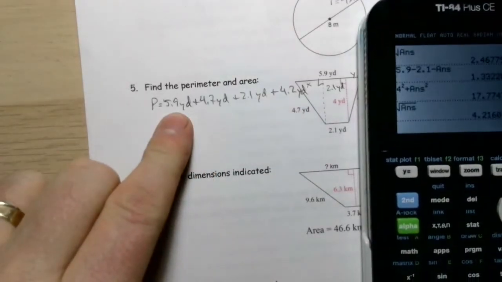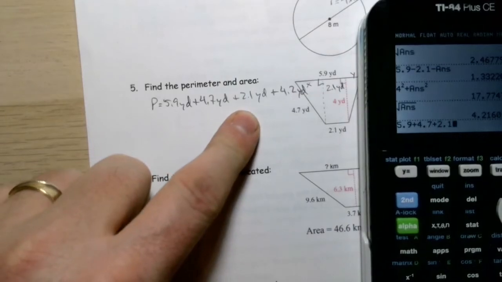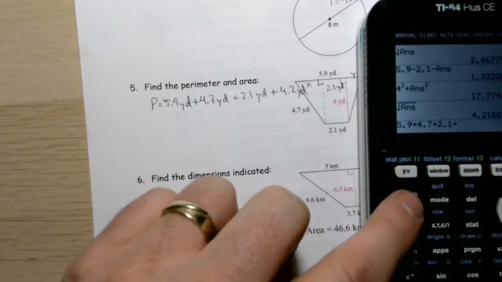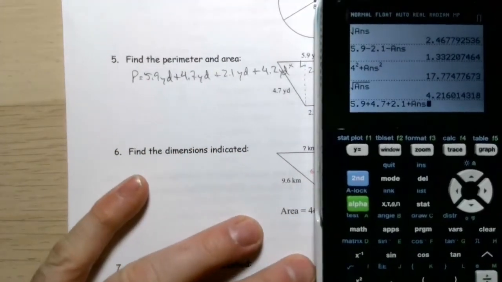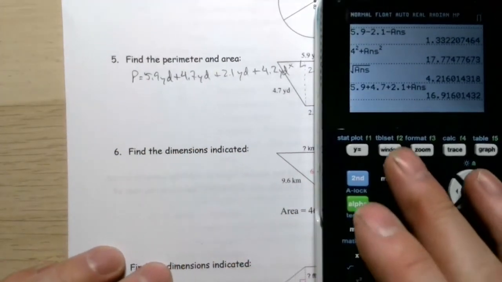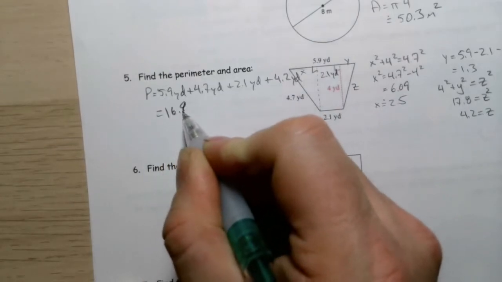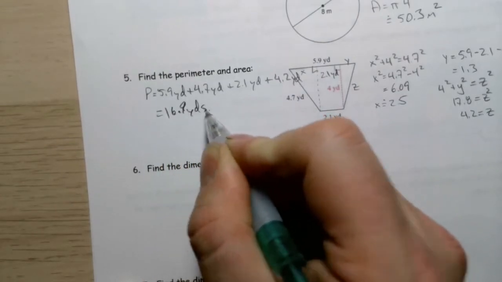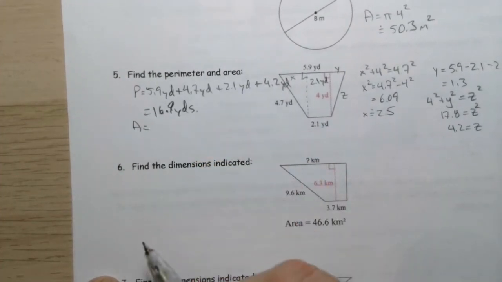So then this is going to become 5.9 plus 4.7 plus 2.1 plus, and there's that 4.2. So I'll just do second answer to get that. Sorry, I'm a little bit off kilter there. And we get 16.9 yards.